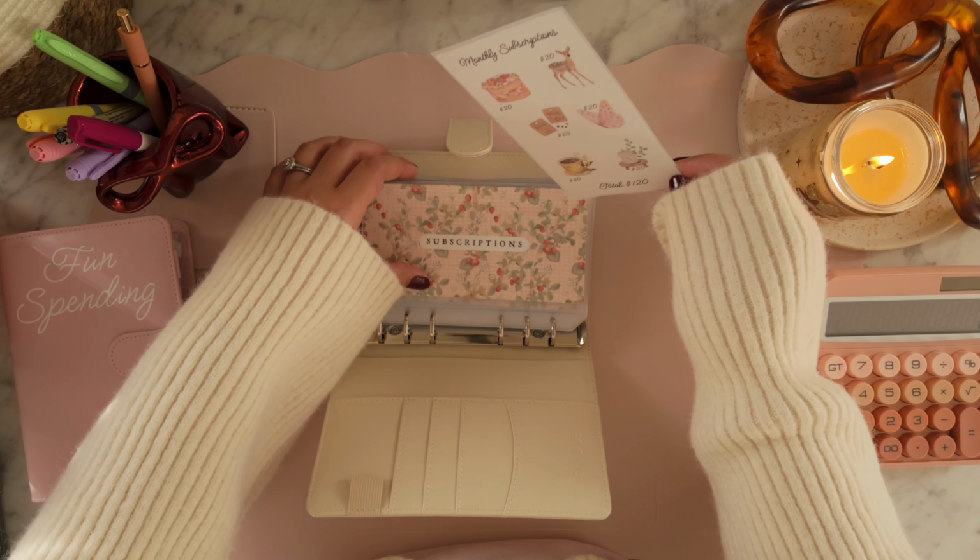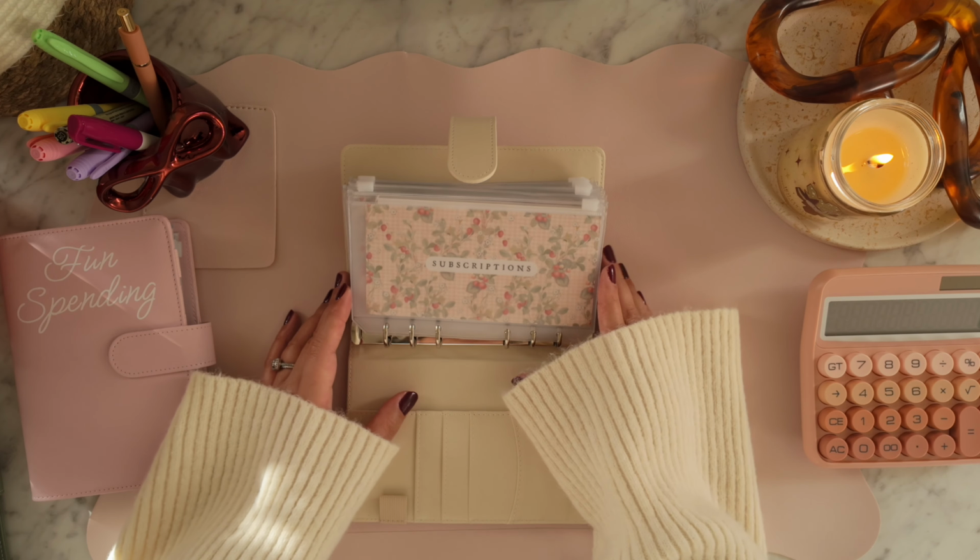I can always make another one that is reusable if I'm noticing that it's not coming off as much. And I just got these binders off of Amazon, as you can tell by the little zipper thing. I was thinking about cutting the actual zipper off of it, but I'm still not sure if I want to do that. I might do it in the future, but let's go through these categories.